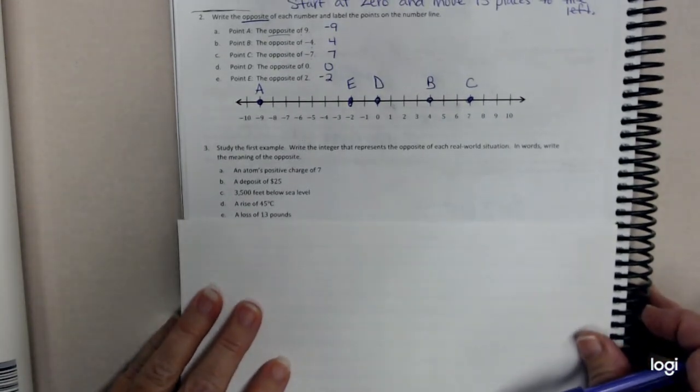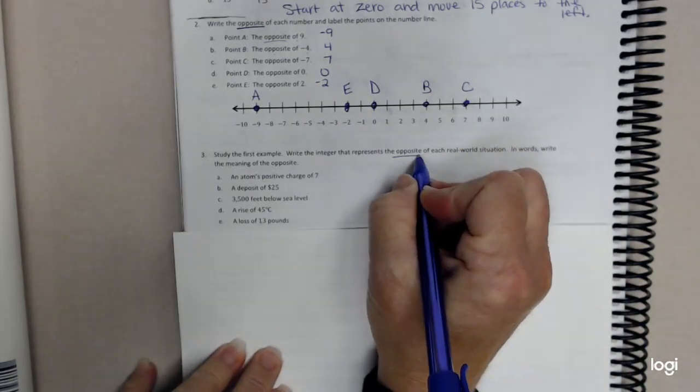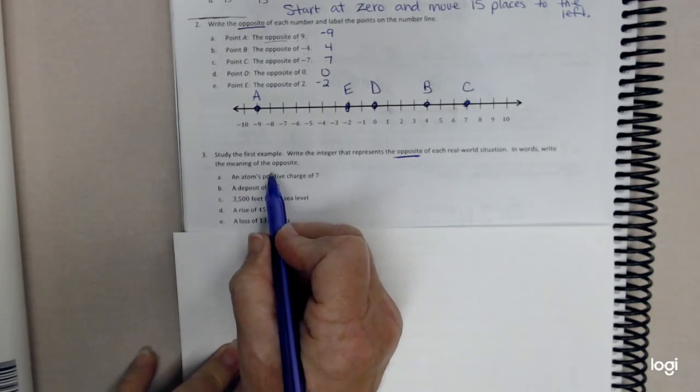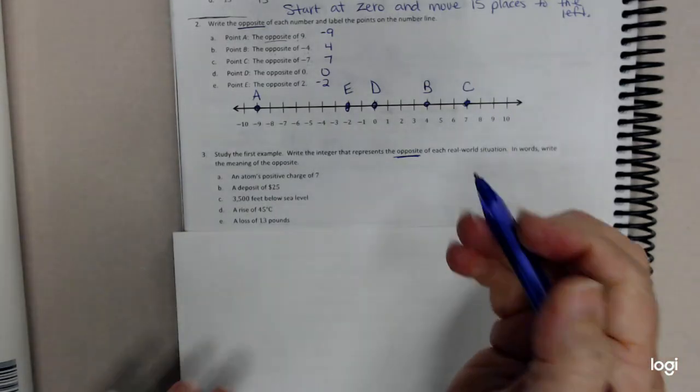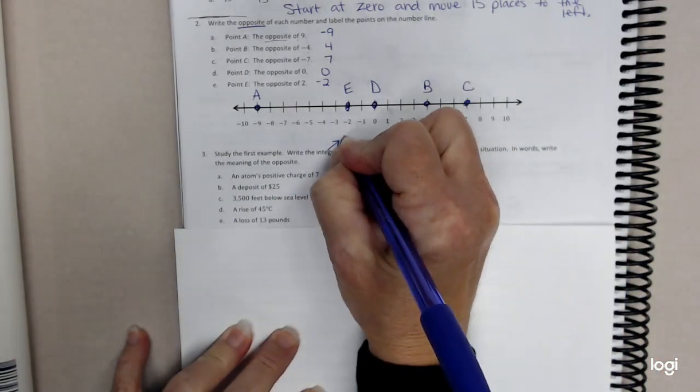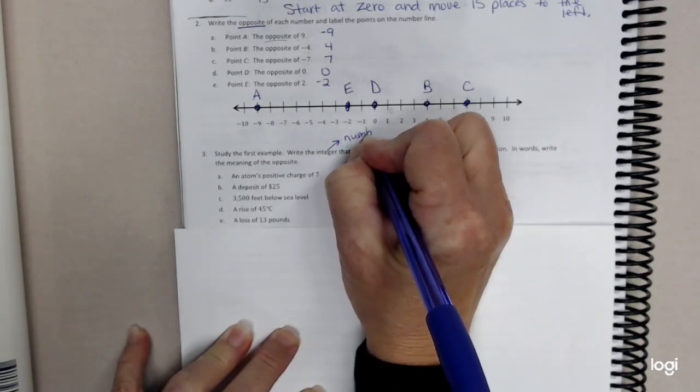Problem number 3 says, study the first example and write the integer that represents the opposite of each real world situation. So let's underline the word opposite. In words, write the meaning of the opposite. So problem 3A says an atom's positive charge of 7. We want to write the integer. And remember, we've been putting in our notebook, integer means all I want is the number.